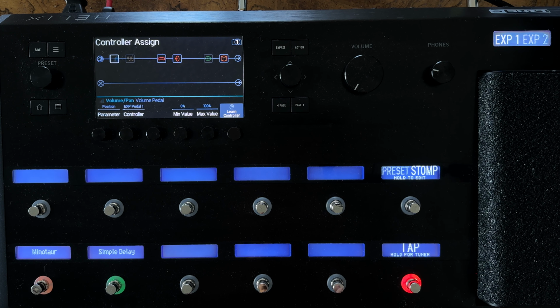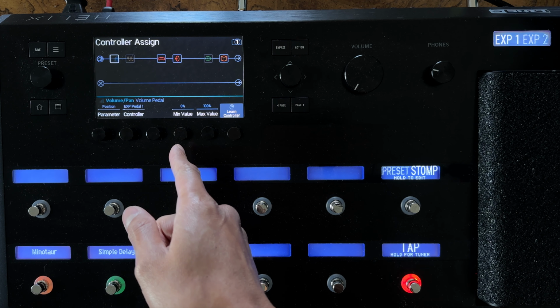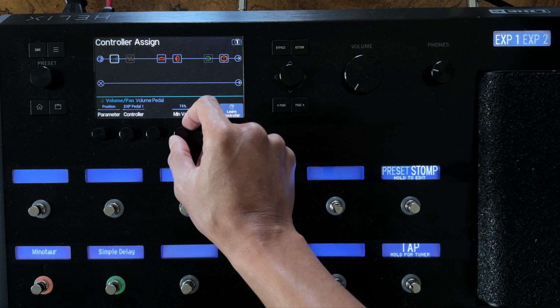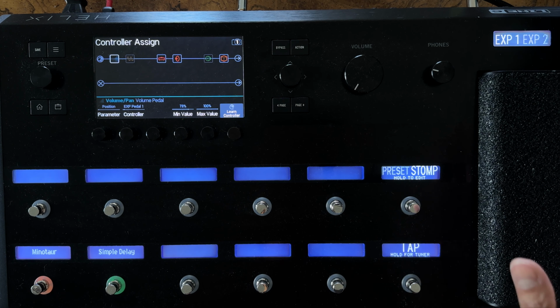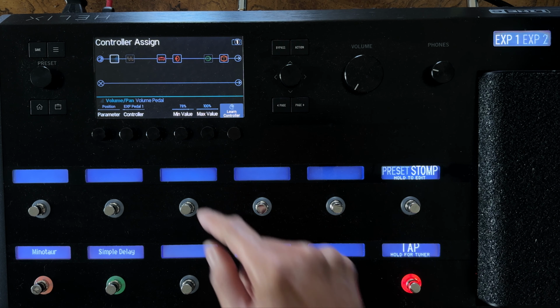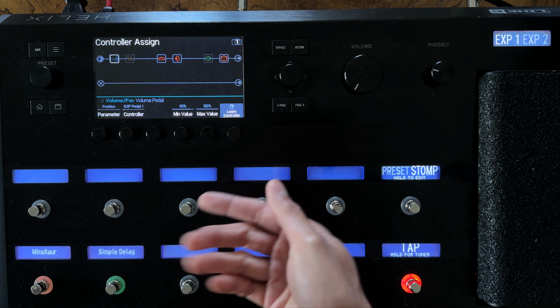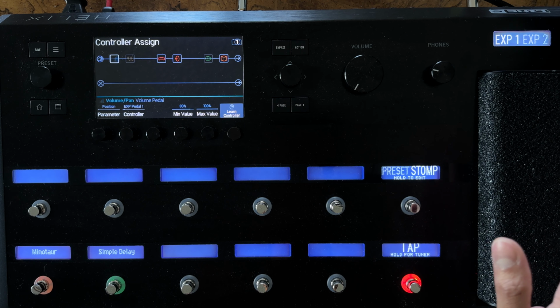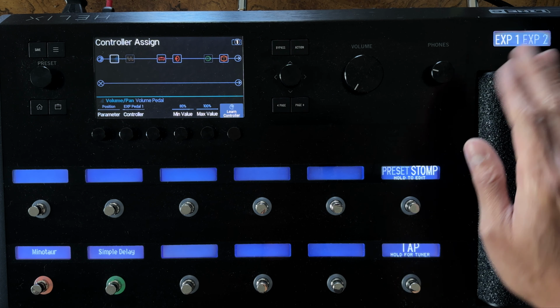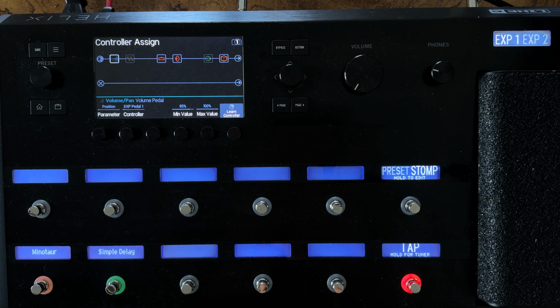Now, a couple things to consider with the volume pedal. You can, of course, set the minimum and maximum value as well. So, for example, if you want to use the volume pedal, but maybe you don't want the heel down, toe up position to be fully off in volume, you can set the minimum value, something like this. So when your heel is back, your toe is all the way up, it's only going to go down to 80% of the volume. And then when the pedal is all the way forward, it'll be the maximum value.